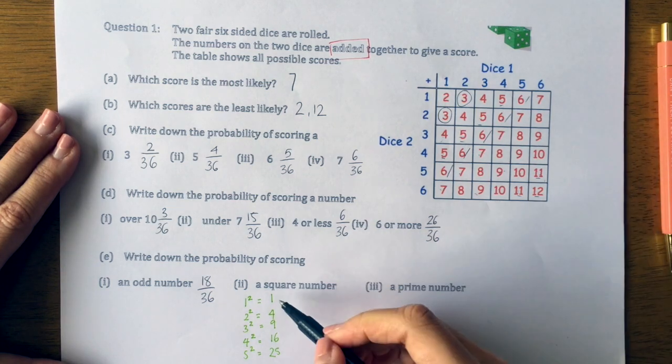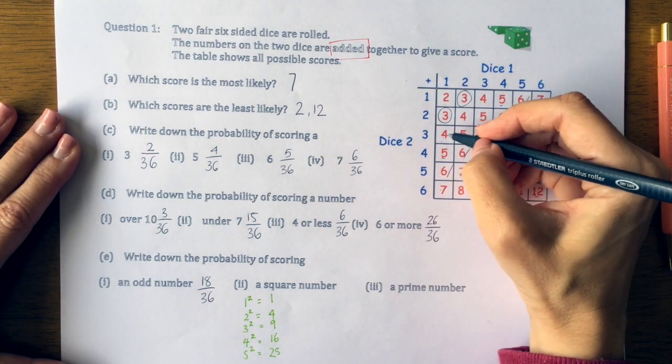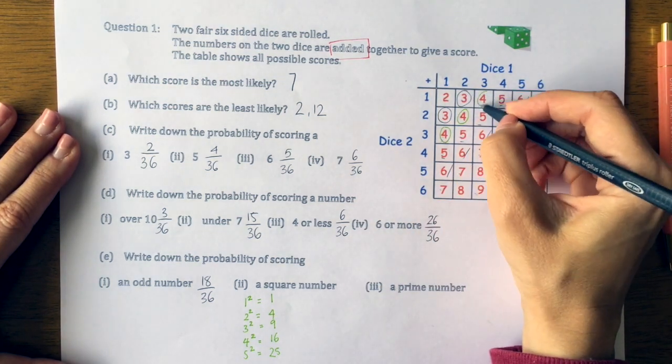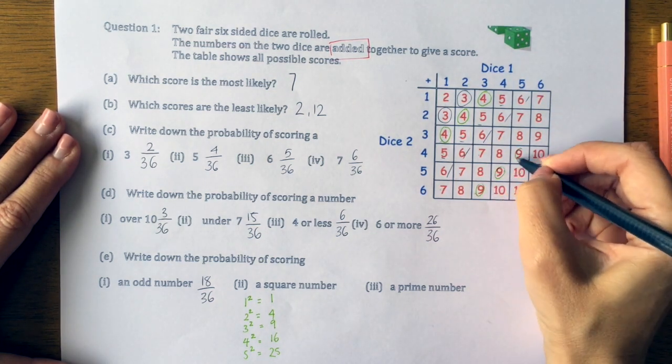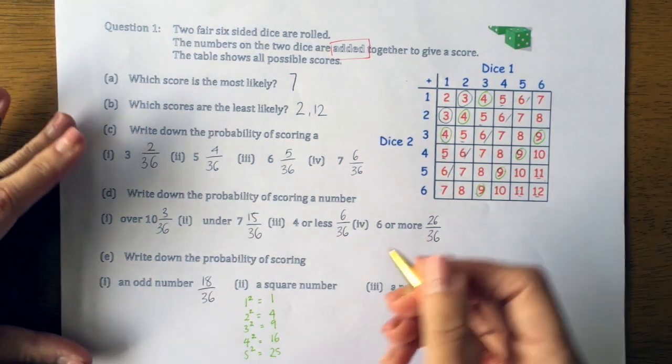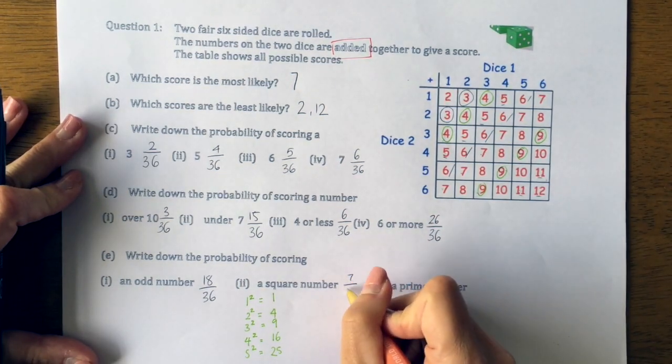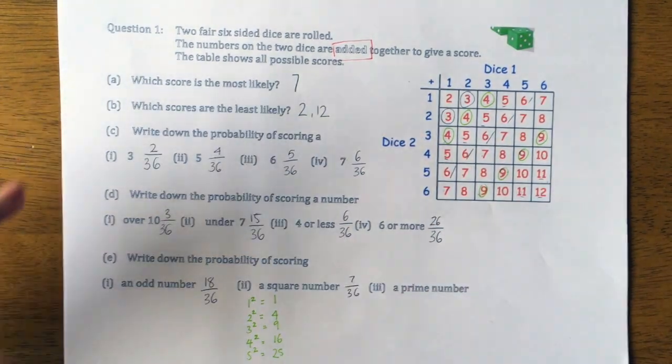So how many of them are there? I haven't got any 1s. I've got some 4s. So I've got 1, 2, 3. And I've got some 9s. 4, 5, 6, 7. I don't have any other squared numbers there. So it's 7 out of 36.